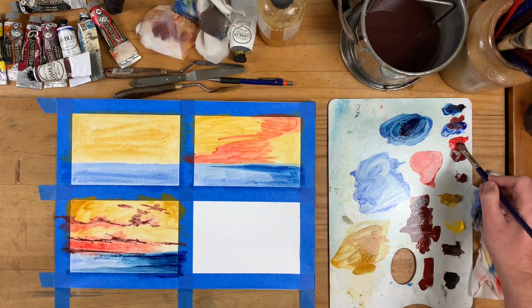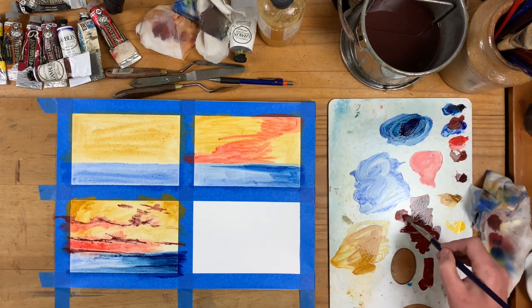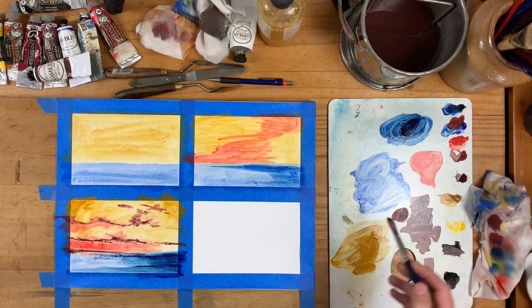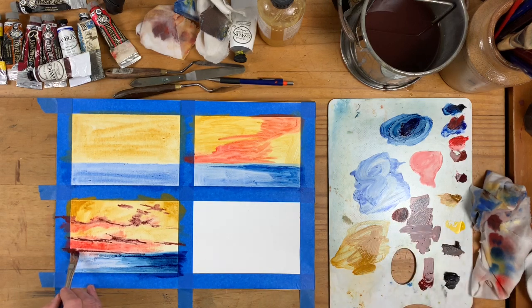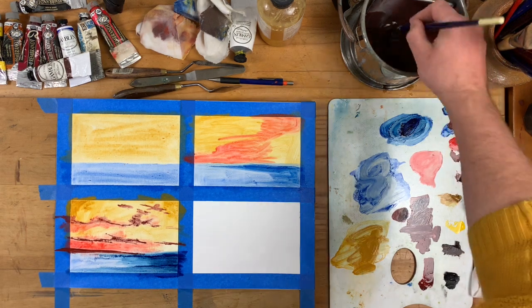Actually might make that with a bit more heavier paint. Like so.